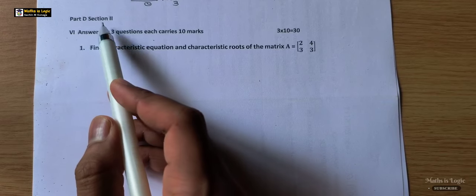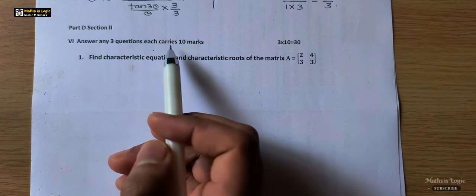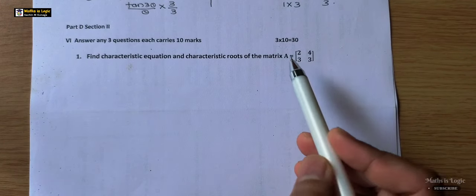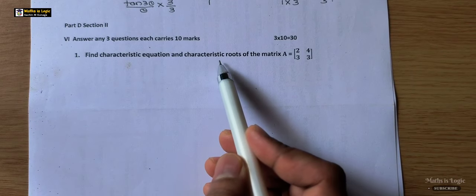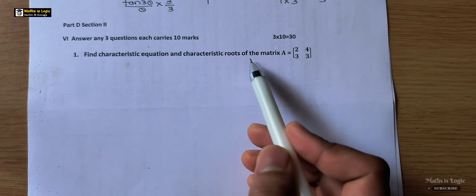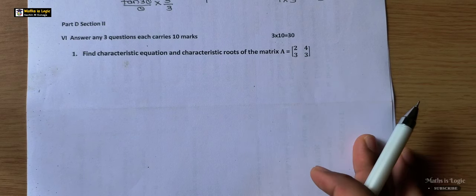Next, part D, section 2, answer any 3 questions, each carries 10 marks. First one: find the characteristic equation and characteristic roots of the matrix A equals [2 4; 3 3].